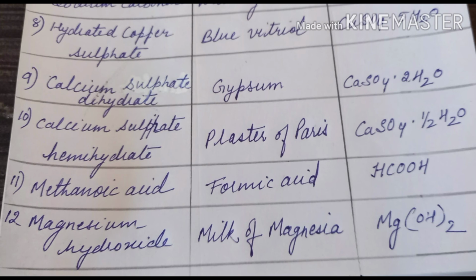The next compound is magnesium hydroxide. It is commonly known as milk of magnesia and its formula is Mg(OH)2. Students, like this, you can also find out various compounds, their common names and formulas, and you can make a list of that in your fair copy.